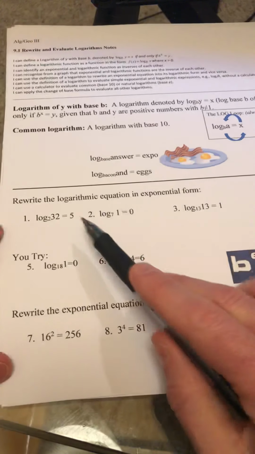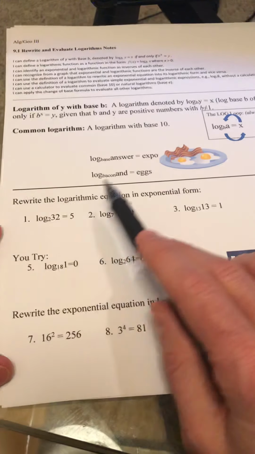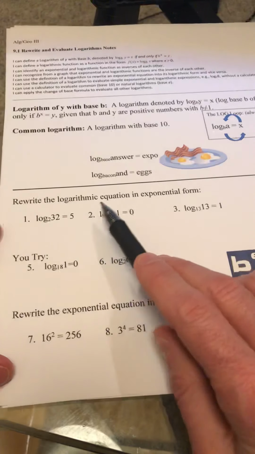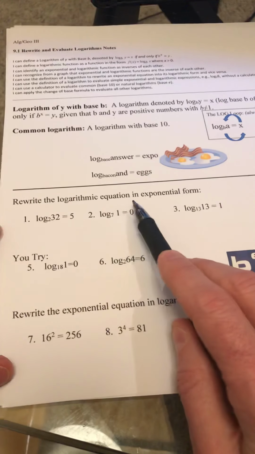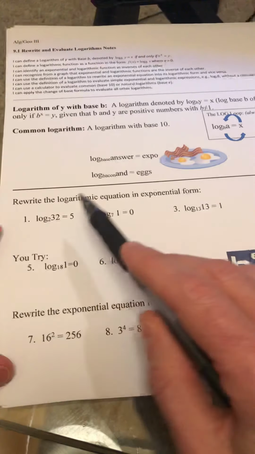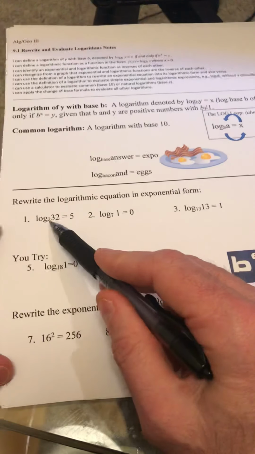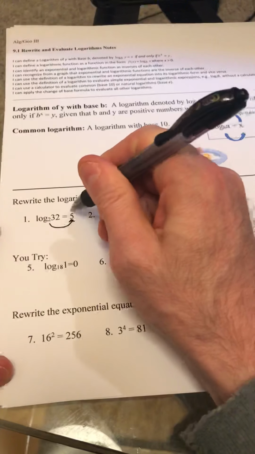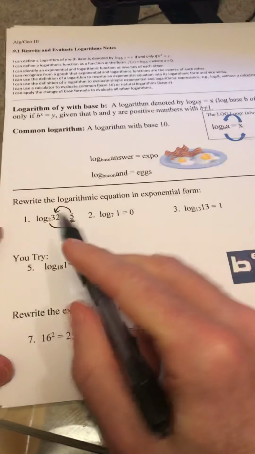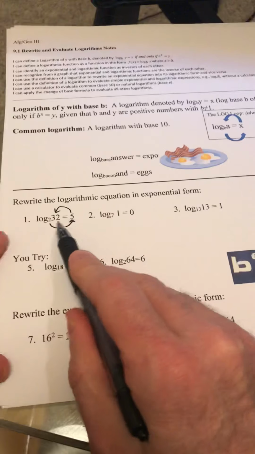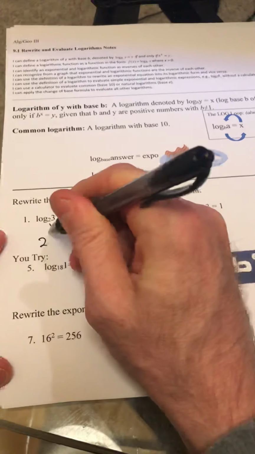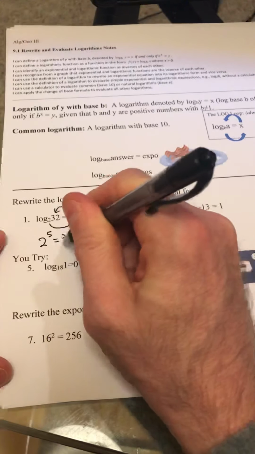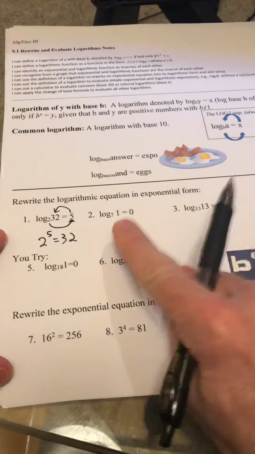But what we're going to do first is, using our log loops, rewrite a logarithmic equation in exponential form. So again, you always start with your base. So we're going to loop from our base over back to the number. So log base 2 of 32 equals 5. Well, that becomes 2 to the 5th equals 32.